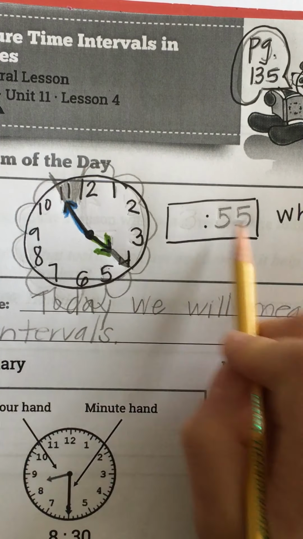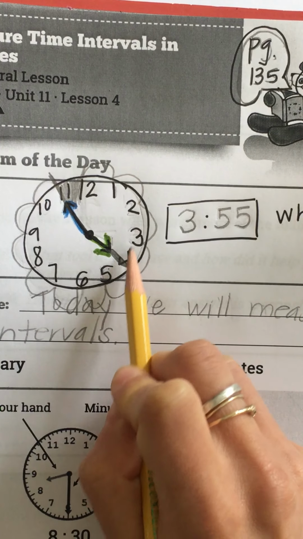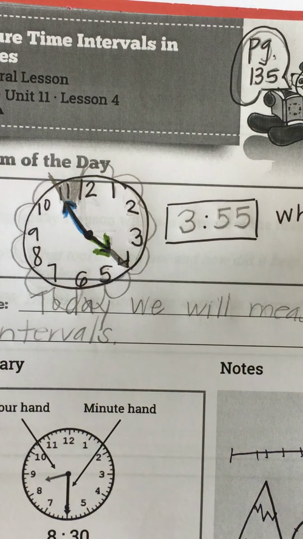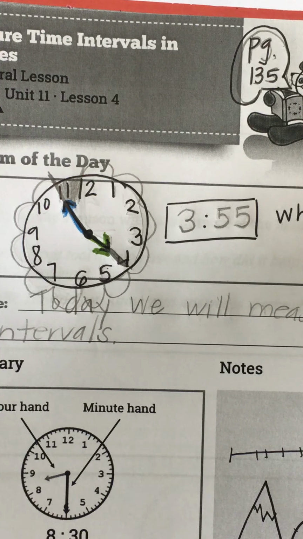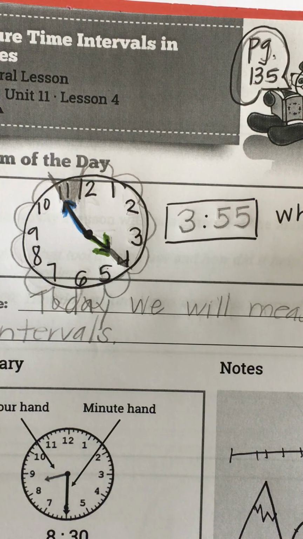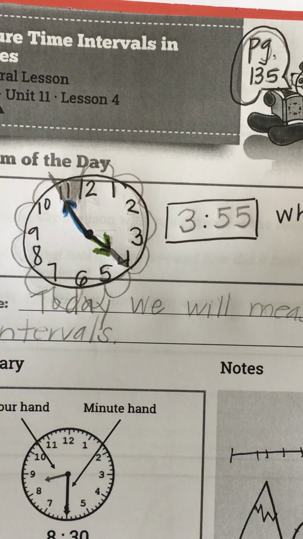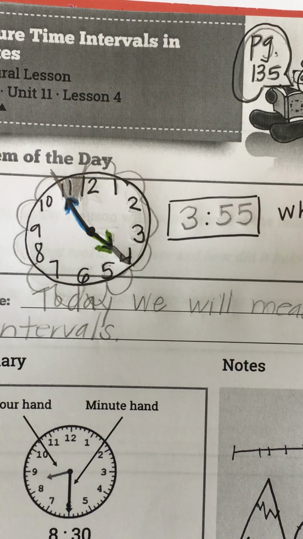So let's look at this. We know that it has to be 3:55. There's only 5 more minutes until 4 o'clock. So that is why our hour hand looks like it is on the next hour. So pay attention to that because that's something that I was noticing on your posts.